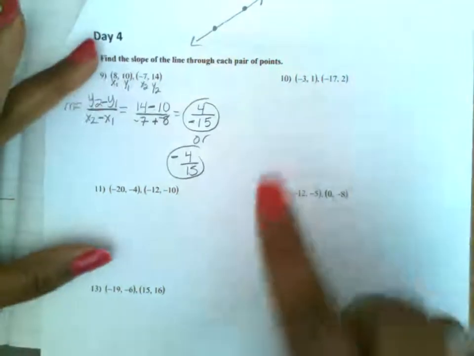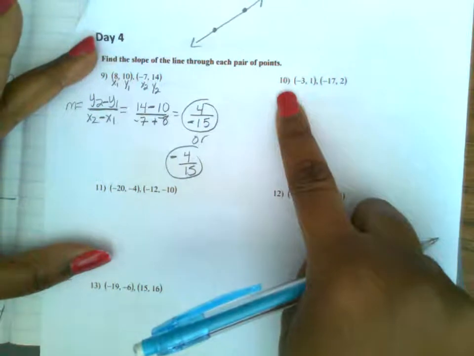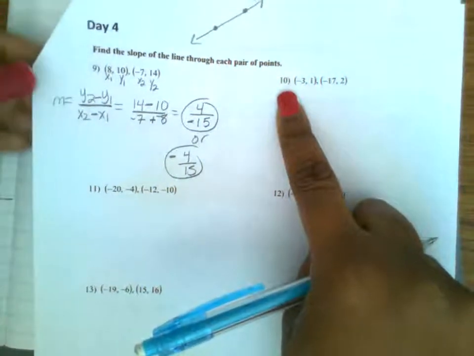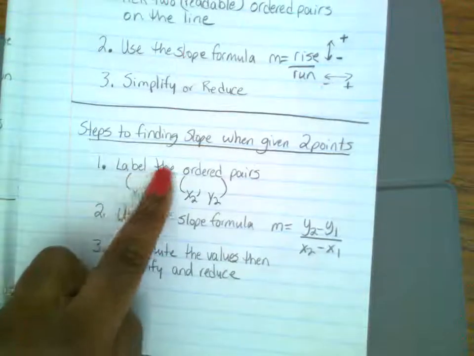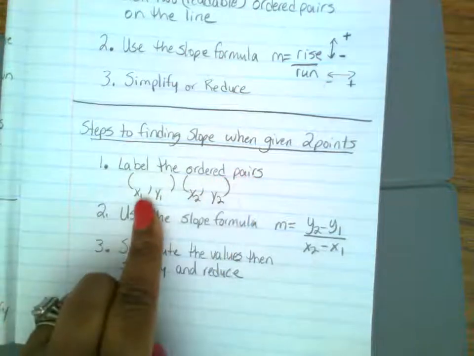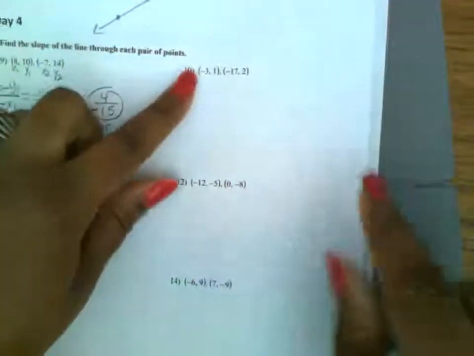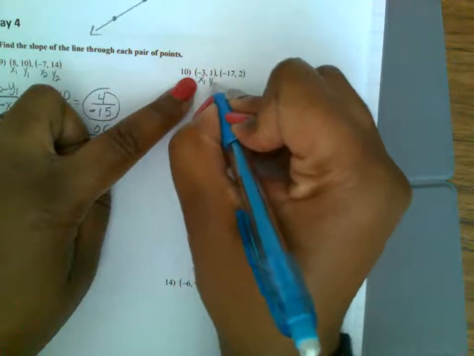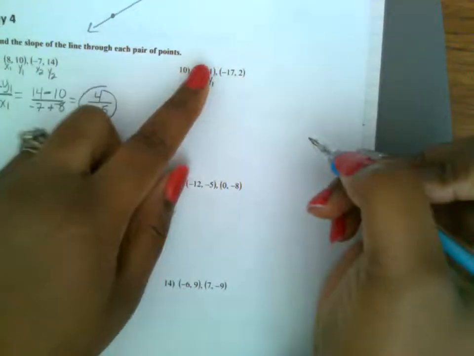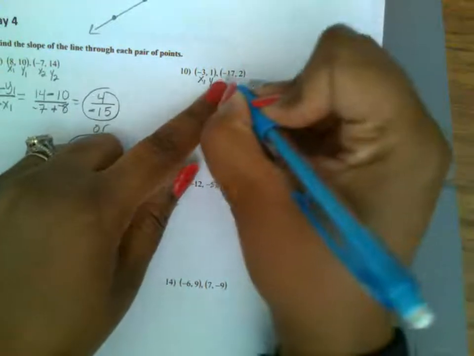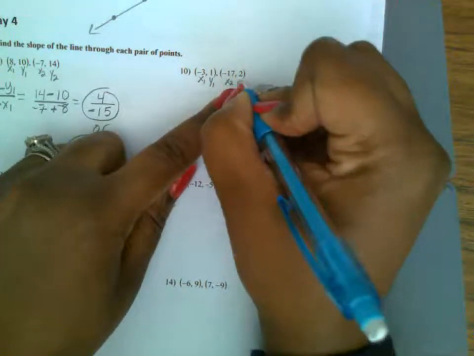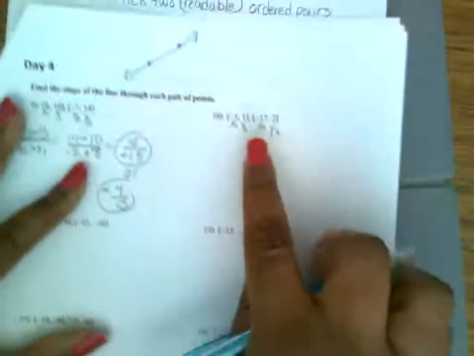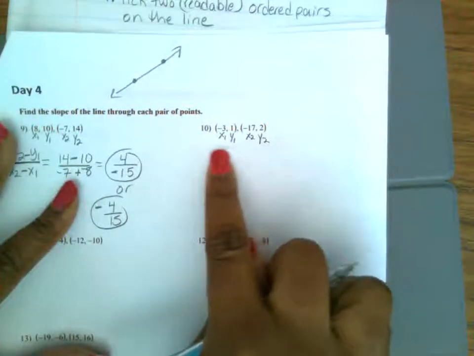All right. Let's look at this one, number 10. Okay. First step, again, using my steps, label your ordered pairs. This is my first point. So this is x1, y1. This is my second point. So this is going to be x2, y2. Any questions about labeling?